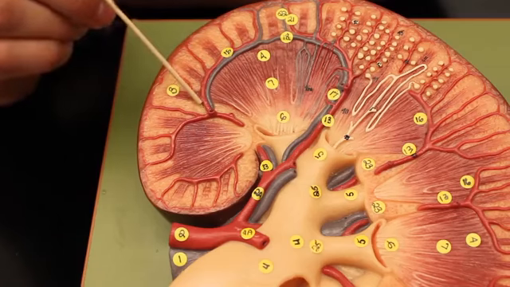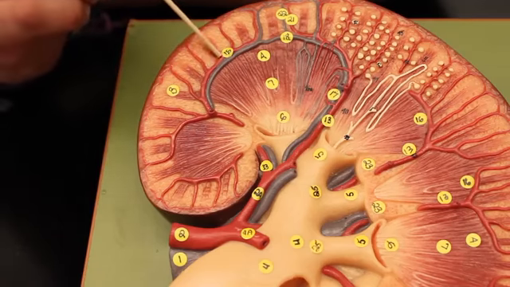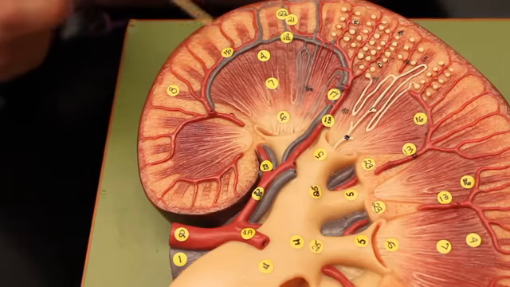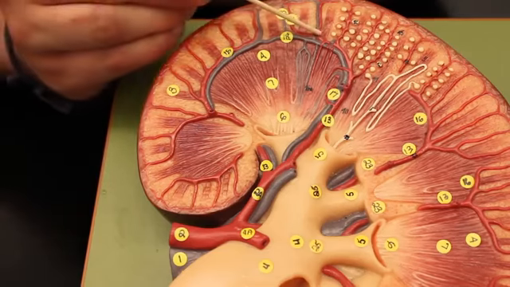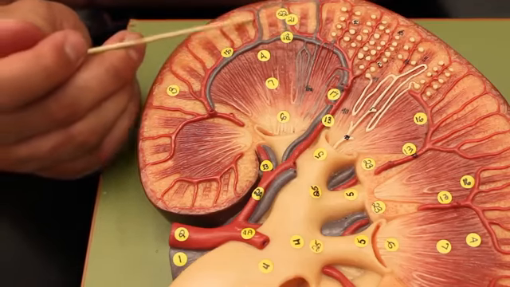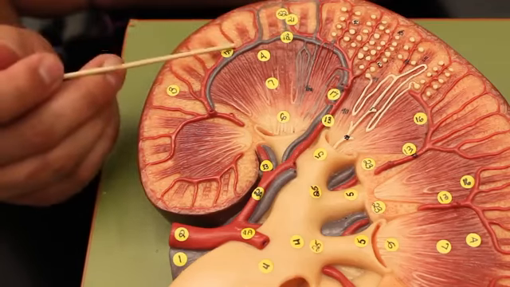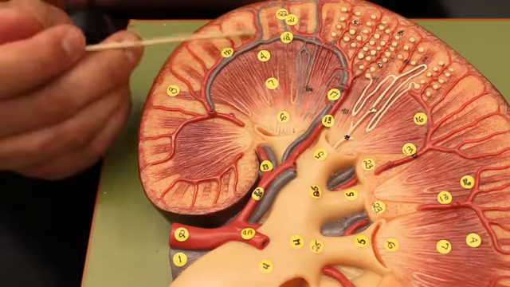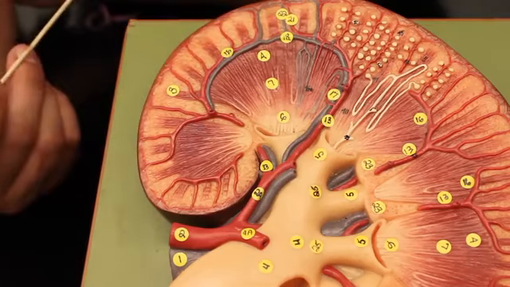Then, the arcuate artery, as it's moving up, it gives off these branches. You see these little branches coming off here? This one, this one, this one, this one, that red one there. These ones that are getting radiated up into the cortex are called the cortical radiate artery. So this is the cortical radiate artery, cortical radiate artery, cortical radiate artery.